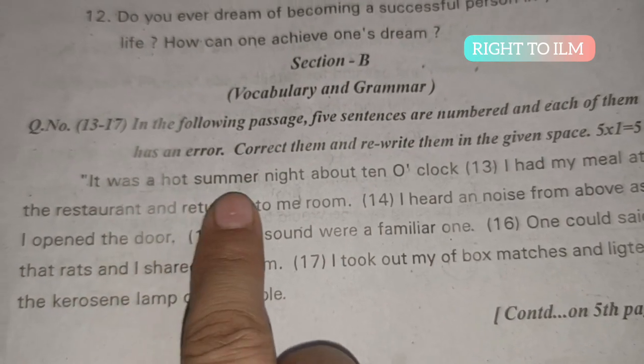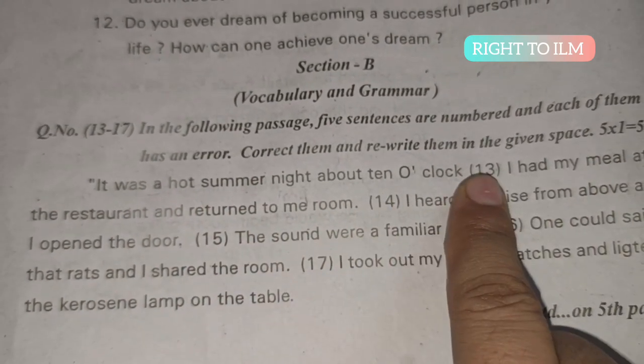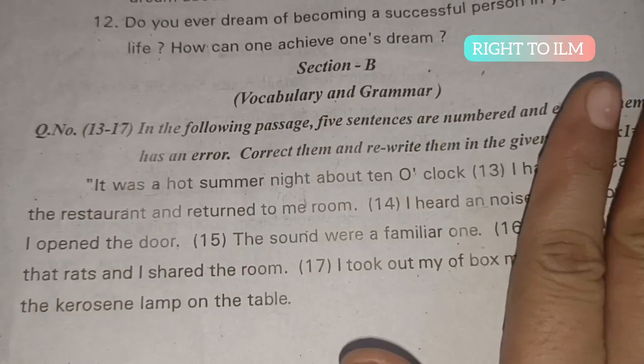So, it was a hot summer night about 10 o'clock. There is no error word.